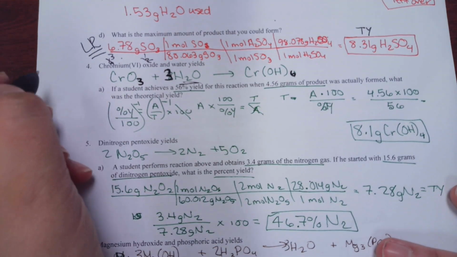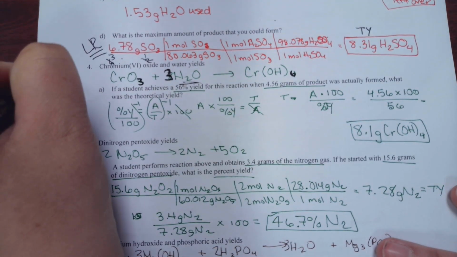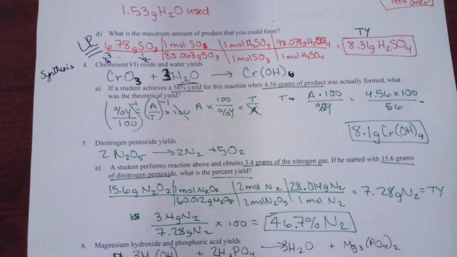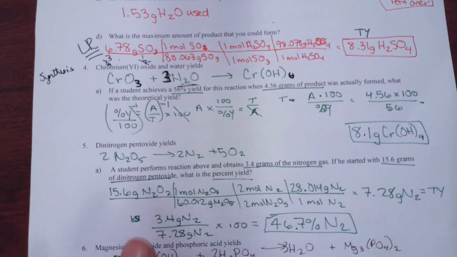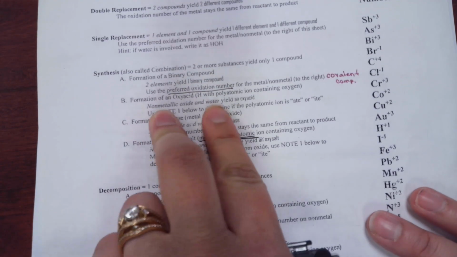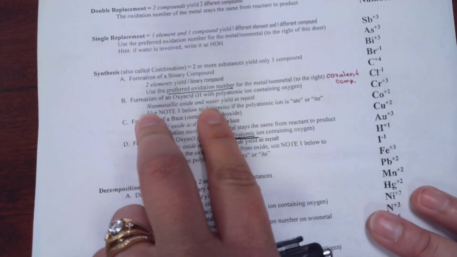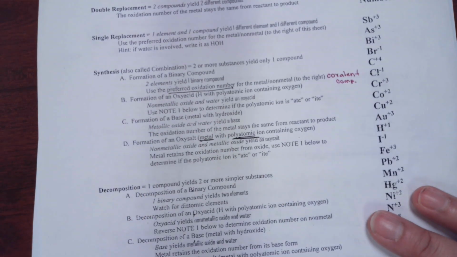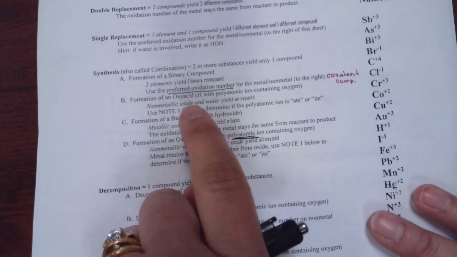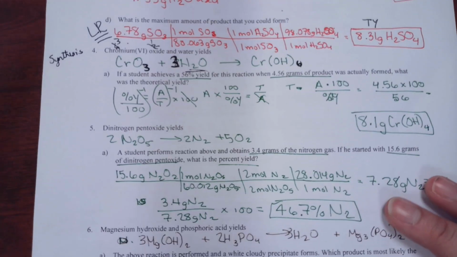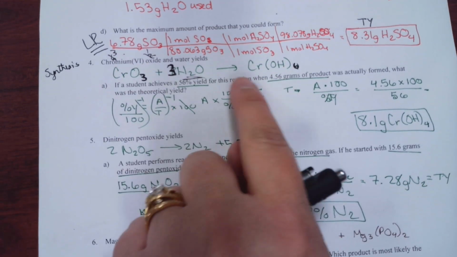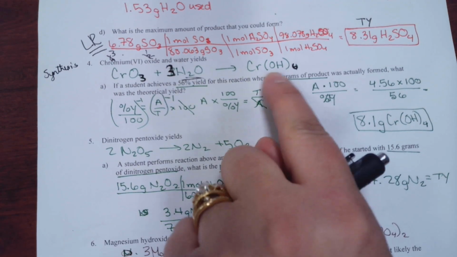Water here, again, is the red flag. That tells us that this is likely synthesis, even though it has 2 compounds. 2 compounds normally being double replacement, but synthesis often has water as one of the reactants. So here we have 2 types of synthesis with water, either the formation of an oxy acid or a base. This time, however, we have a metallic oxide with water. So this time we're going to form a base. So we're going to have the metal with the hydroxide. So that's why I put the chromium with the hydroxide. The chromium is going to keep its 6 plus charge, and that's why it's Cr(OH)6, okay?